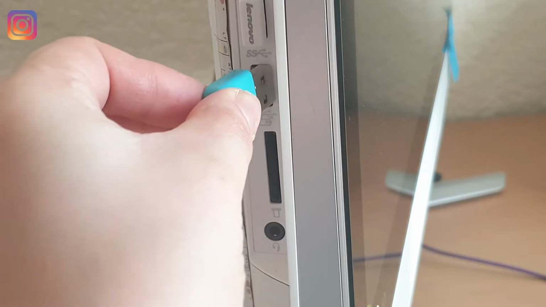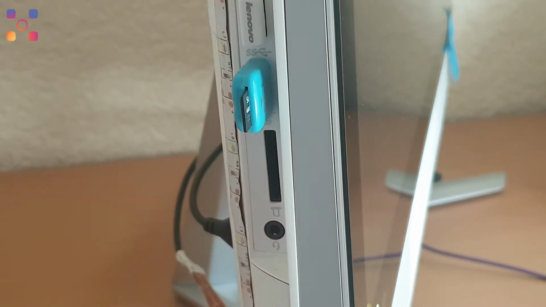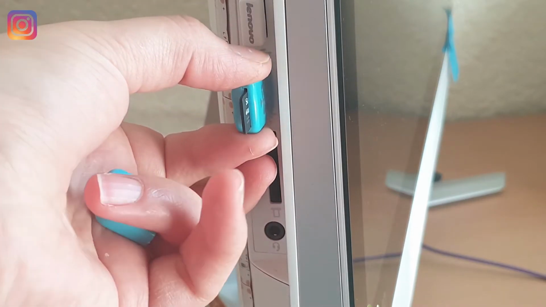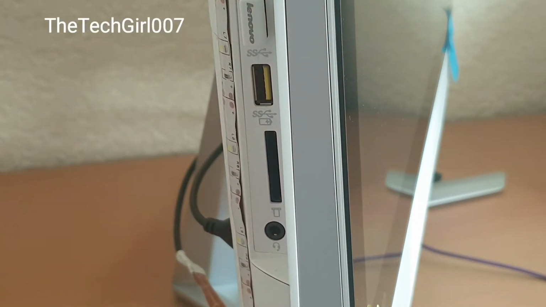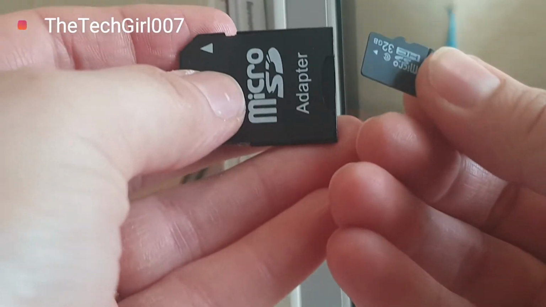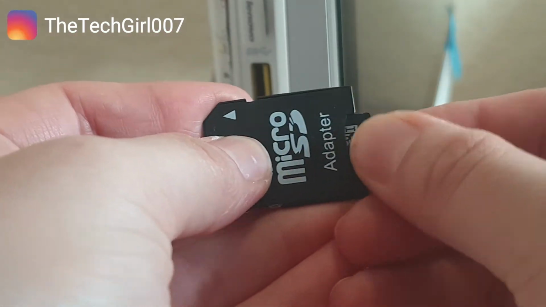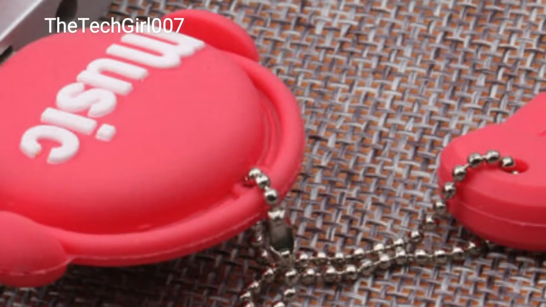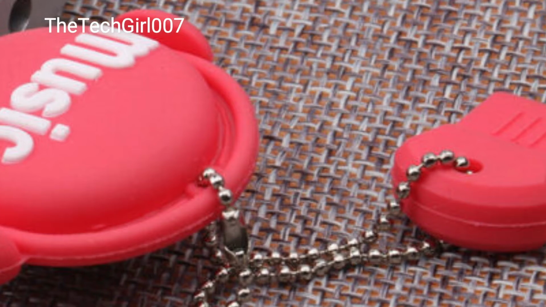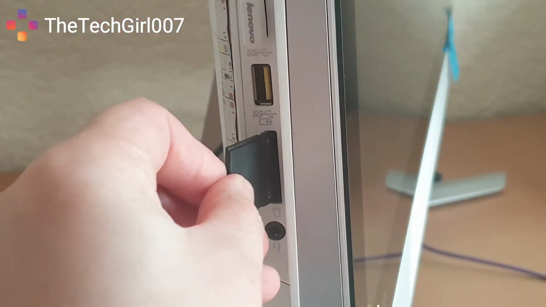Not only that, but a USB adapter can also be used instead of an SD card adapter. And if you ask me, I like that USB form better than the SD sleeve because I can actually use it as a keyring, which I have done in the past. That way I don't lose it.